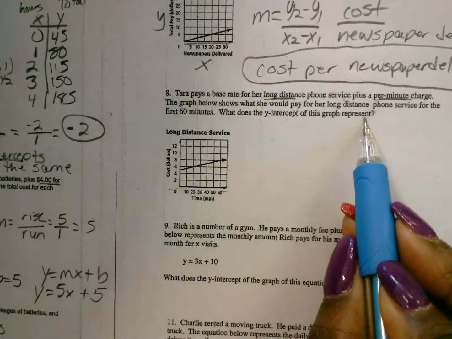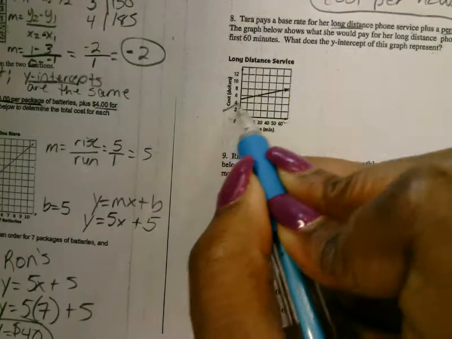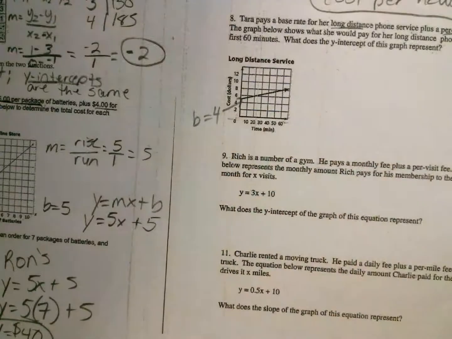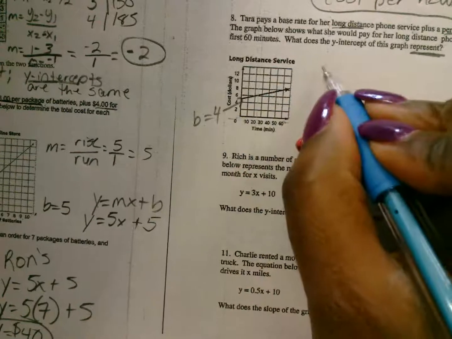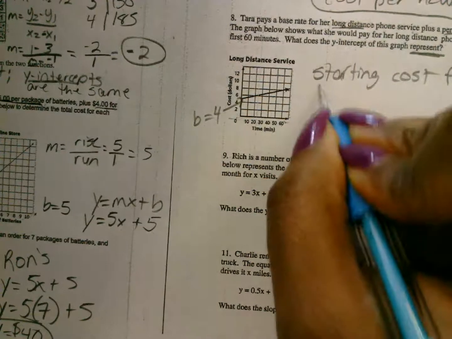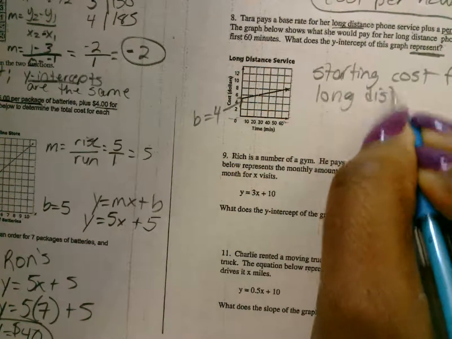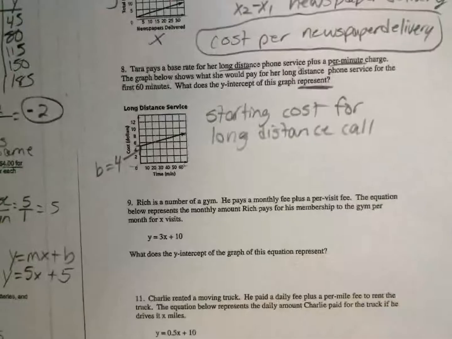Okay, what does the Y intercept represent? Shh. Come on, Bobby. Y'all ready? Are you focused? All right, the starting amount is right here. B is equal to 4. But what does that represent in the problem? That is the starting cost for long distance calls. If it's asking for the value, it would be $4. Okay, the base pay would be $4 if it's asking for the amount.